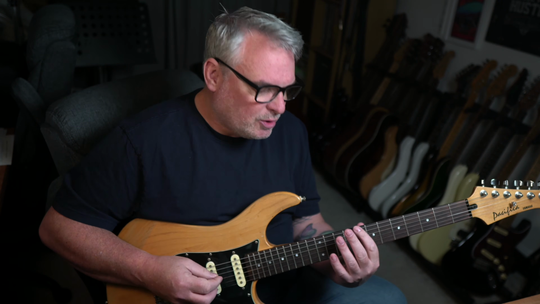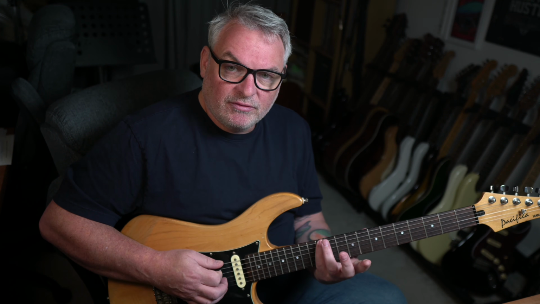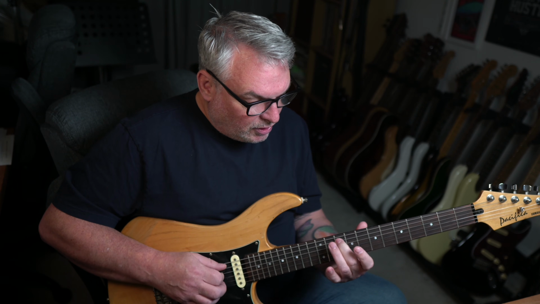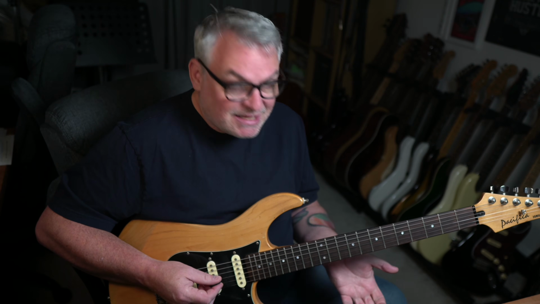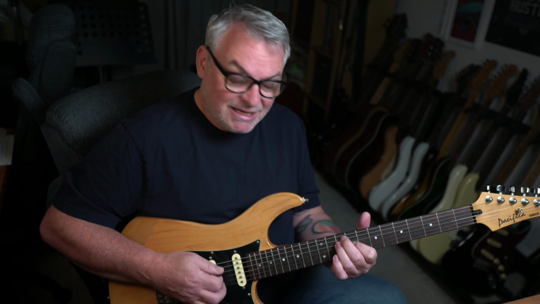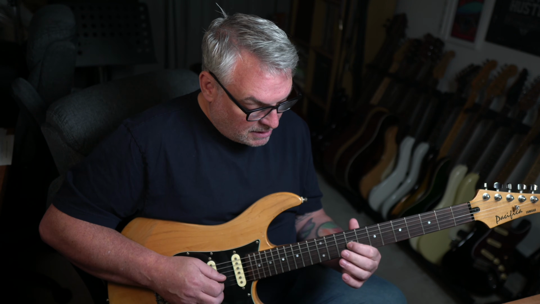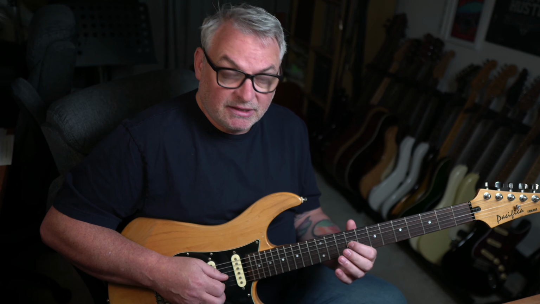But I like this one as well. I think this is a Nuno idea. We play the root to the third, we roll over on that E shape. You can see the E shapes underneath there. And that's the thing I'm looking for. I'm looking for this E shape. Now what I've got is I've got a choice here.